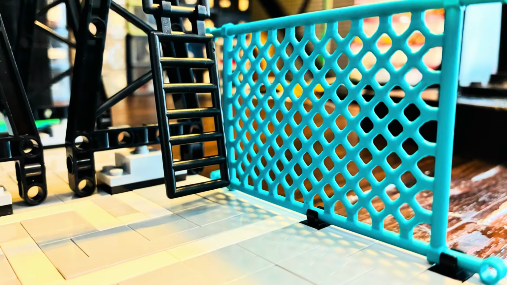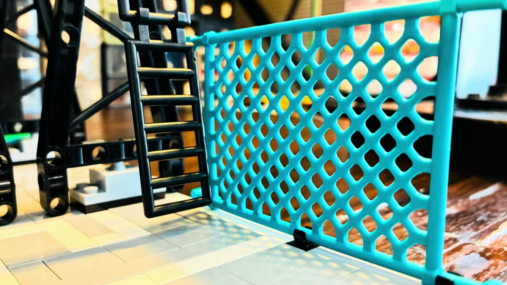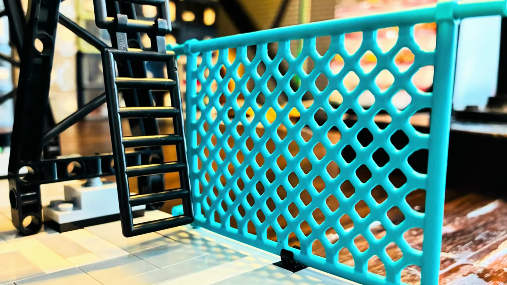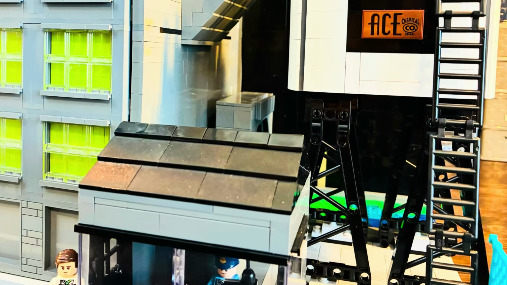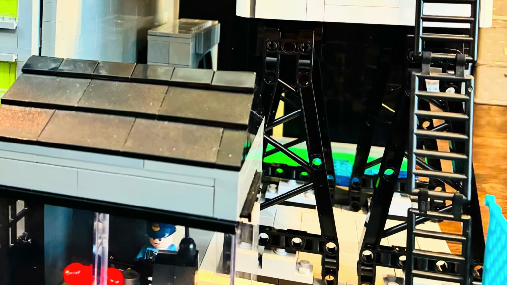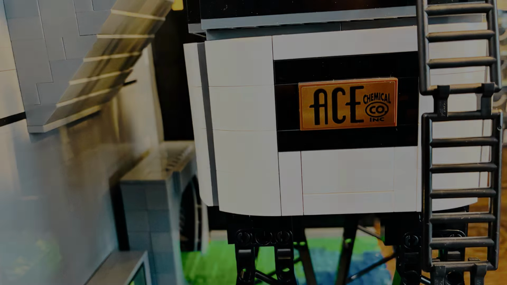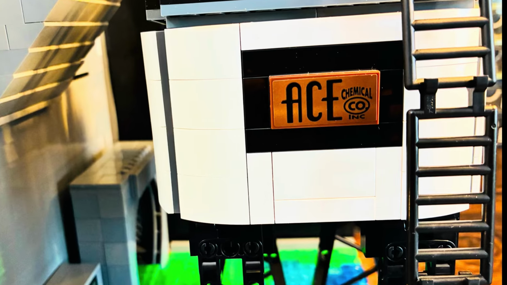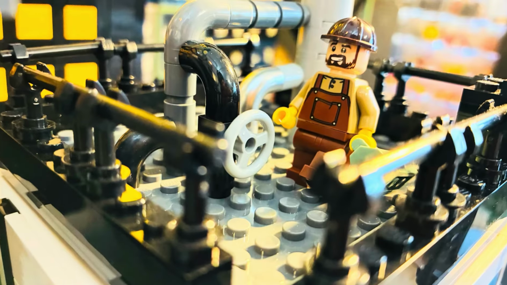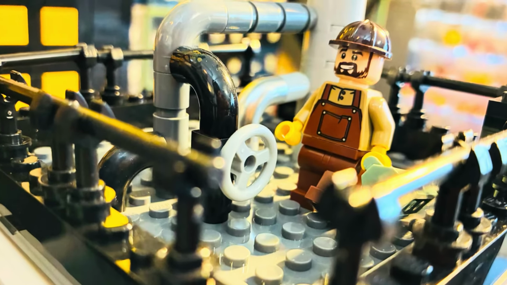Moving on more to the right, there's this really cool fence piece that I wish I had more of, and a large chemical tank outside. For the support structure, I used these Technic pieces and gave the chemical tank a logo from the Batman animated series set. There's an access ladder with a maintenance man taking a look with his tools.